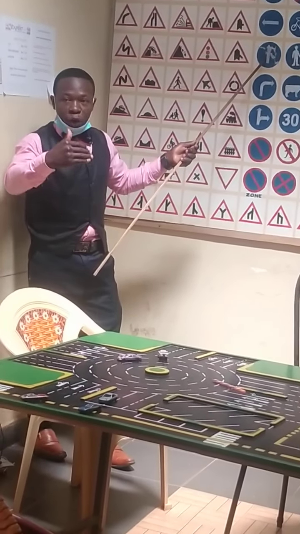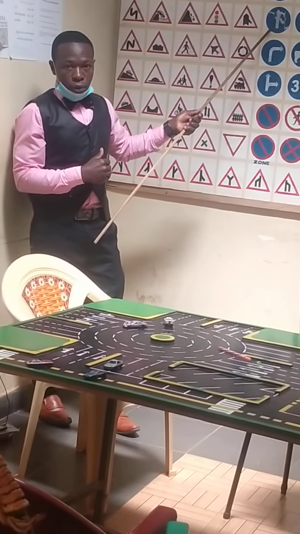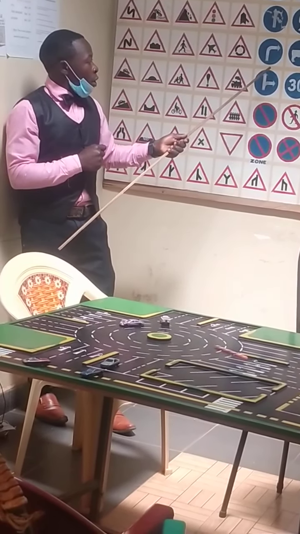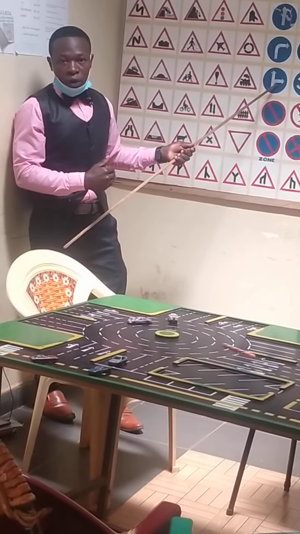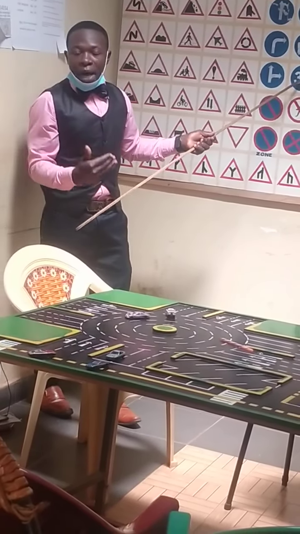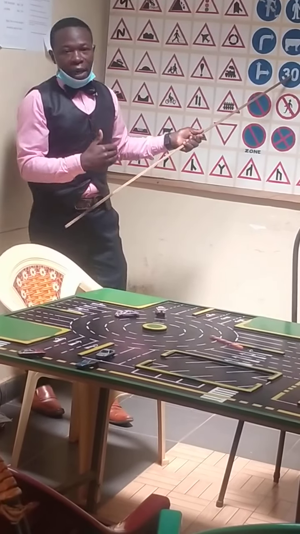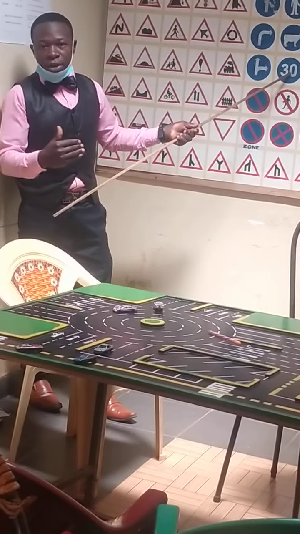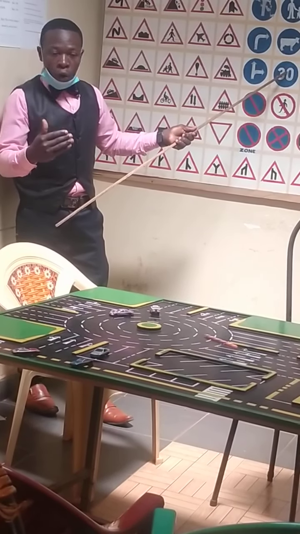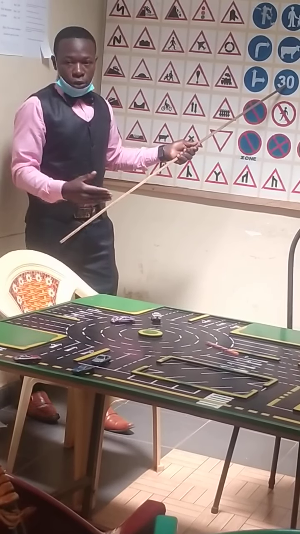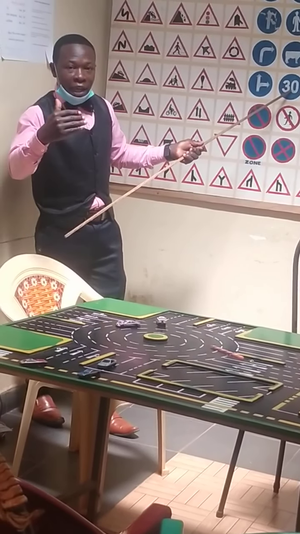This is a compulsory, you go straight. Compulsory, you turn right. Compulsory, you go straight or you turn right. This is a compulsory minimum speed of that. Compulsory minimum speed of that, it means I'm supposed to go with a speed that's more than 30. So it means nahitaji niende na speed ya 30 and above.